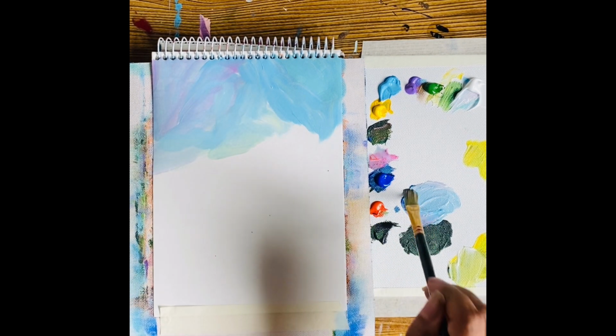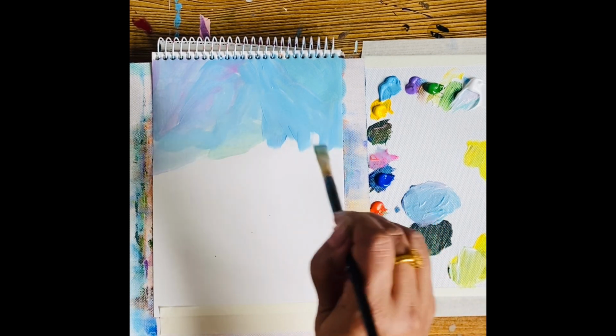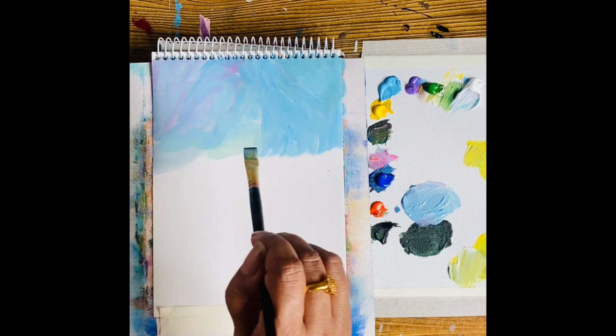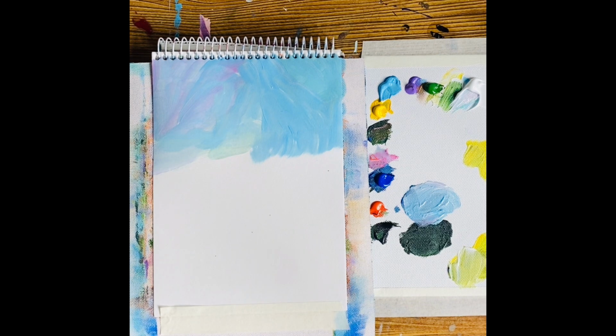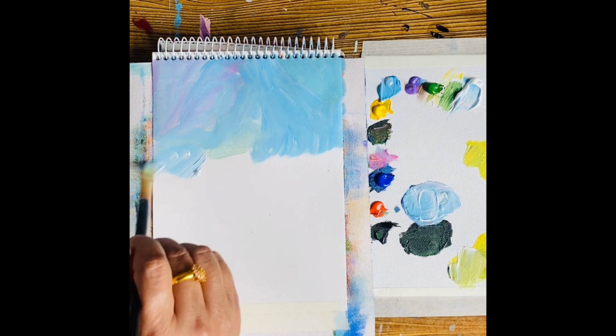4. Use sharp versus soft edges. Contrast is not just about color, it's also about edges. Sharp, crisp edges make an object stand out, while soft, blended edges create a dreamy or atmospheric effect. Combining both adds visual interest and depth.